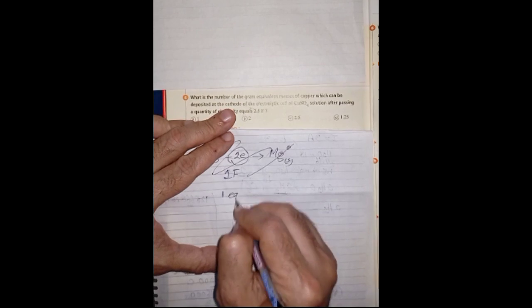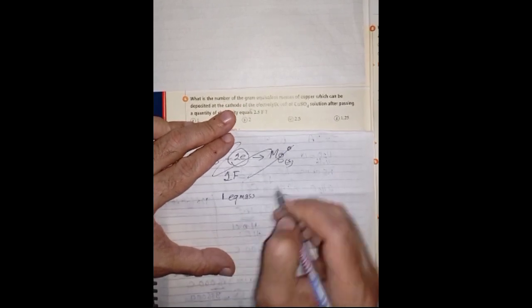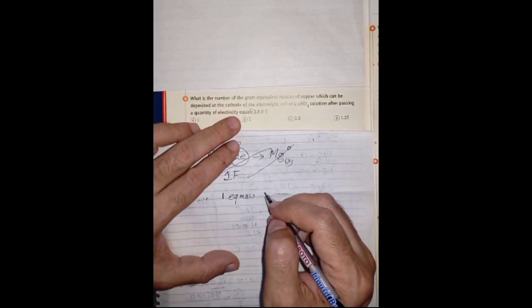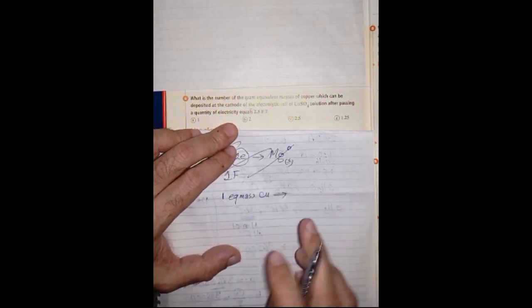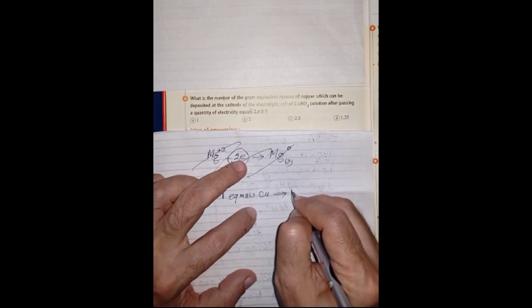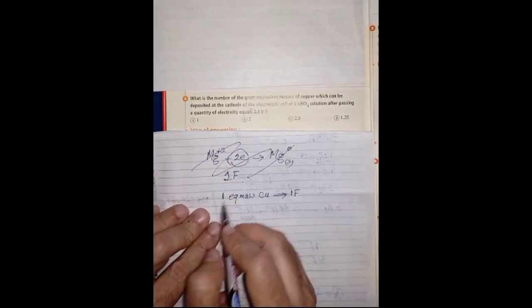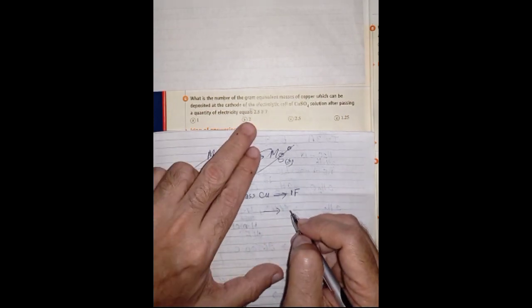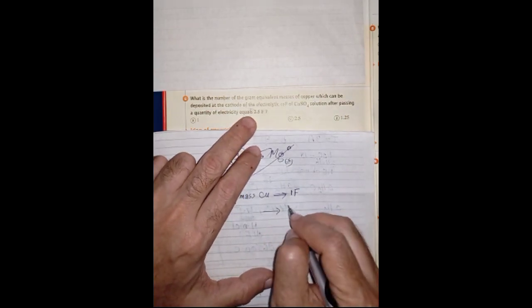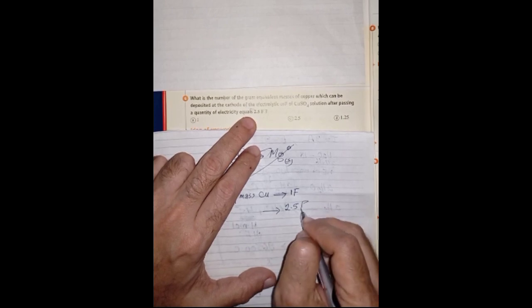One equivalent mass of any substance like copper requires a quantity of electricity equals 1 Faraday. So how many equivalent masses are deposited when we apply 2.5 Faraday?